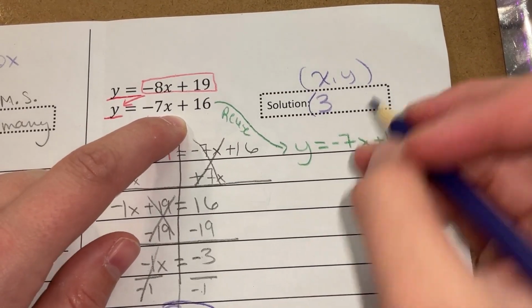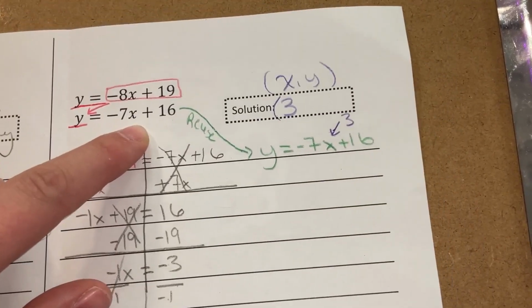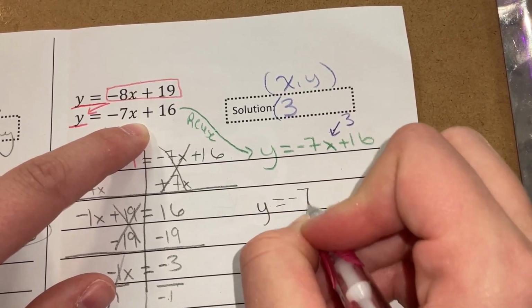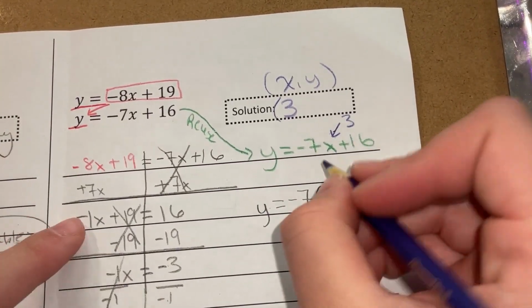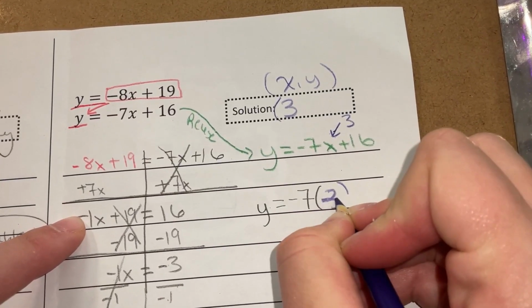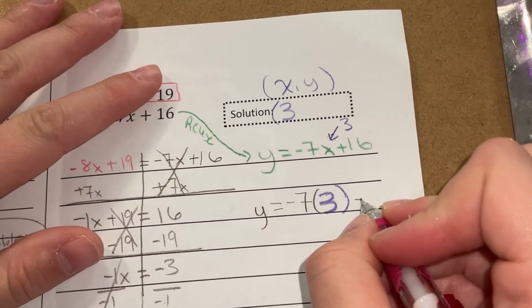But I know that x is 3. We figured that out down here. So when I do this, I'm going to bring it down. Y equals, I got negative 7 times 3, because negative 7x means negative 7 times x. Keep that multiplication, plus 16.